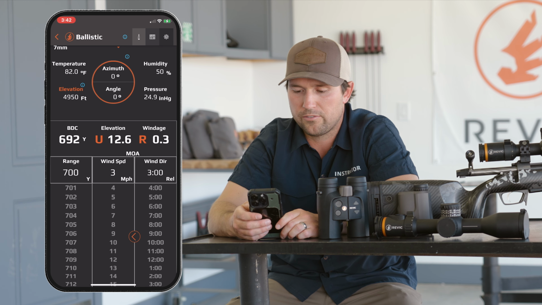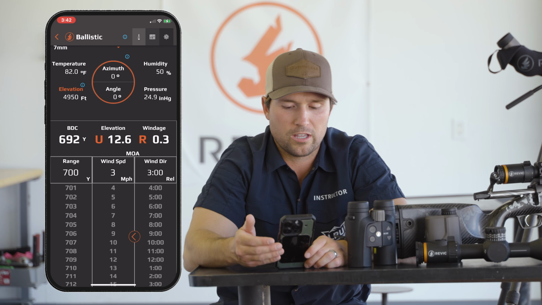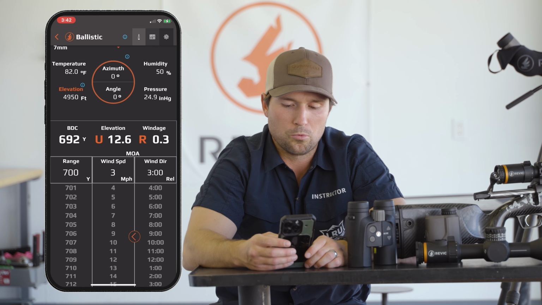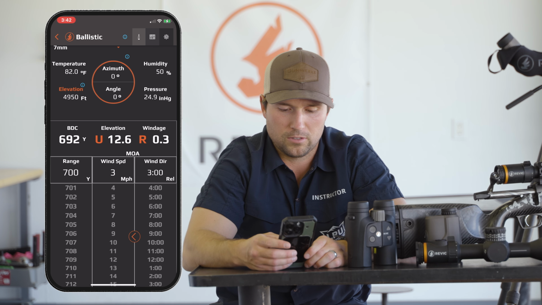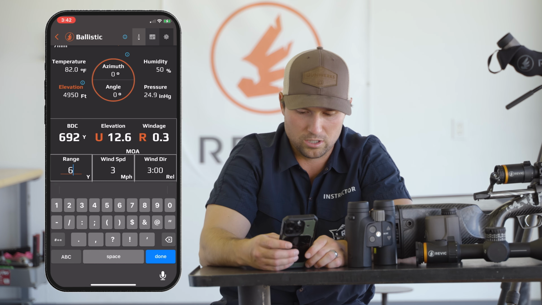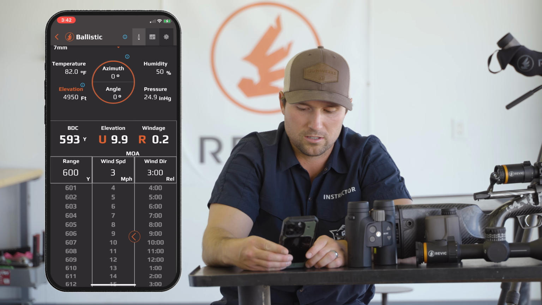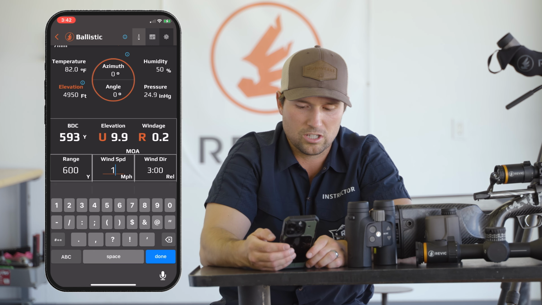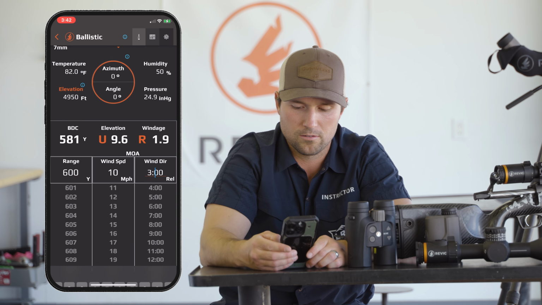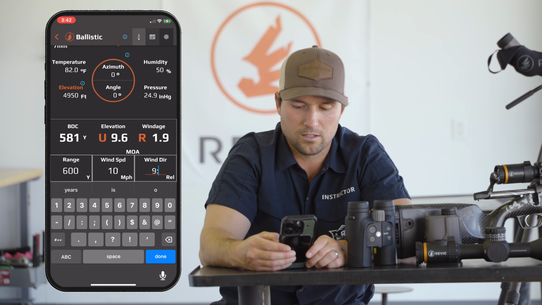When I swipe back to the left, I'm back to my ballistic calculator. And now I have a full ballistic solution with the wind speed and wind direction added in. Let's go ahead and just change it to 600 just so we get another look. Type in 600, hit done. And I'm gonna change that wind speed to 10 mile an hour. Done. From the 9 o'clock.